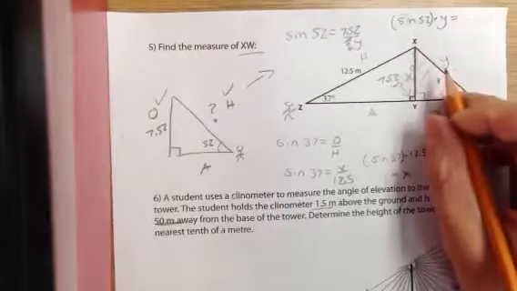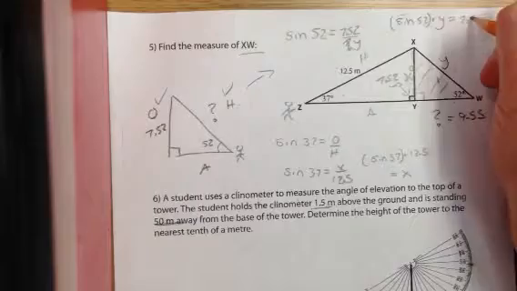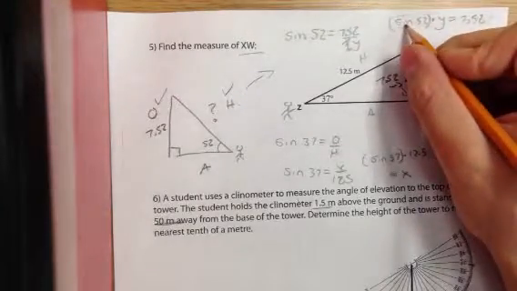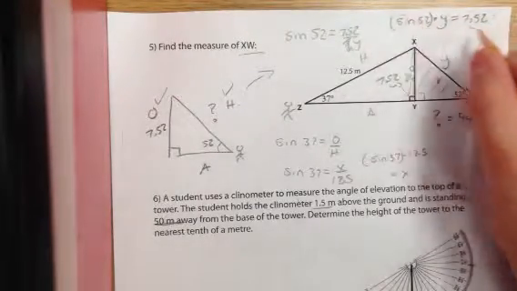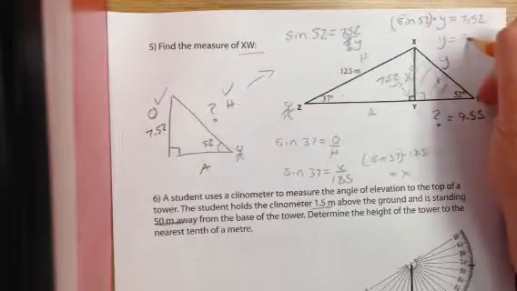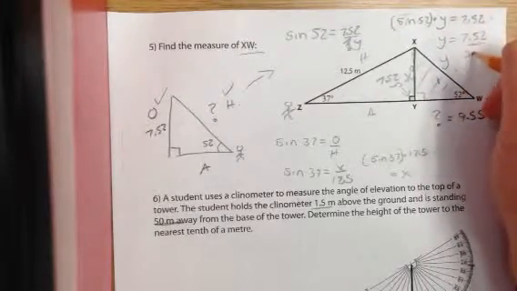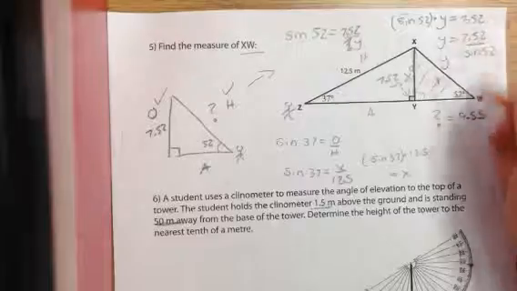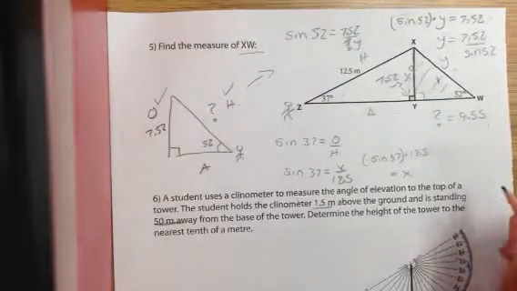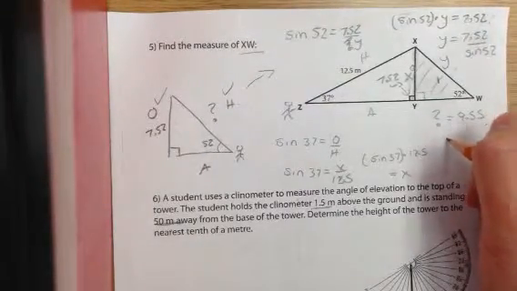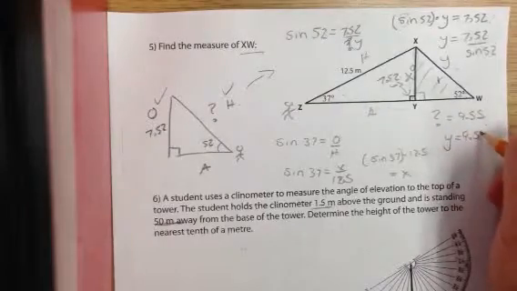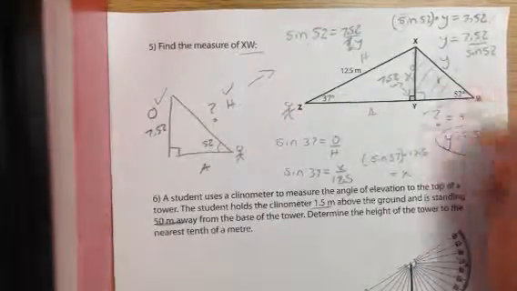equals 7.52. So to get y by itself, I've got to move sine 52 over to the other side, and I get 7.52 divided by sine 52, and I'm dividing here. And when you do that, you get an answer of 9.55 meters. So y equals 9.55 meters, and that's your missing side.